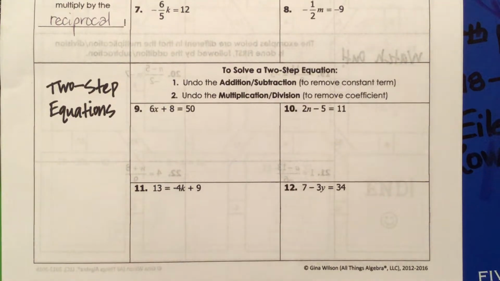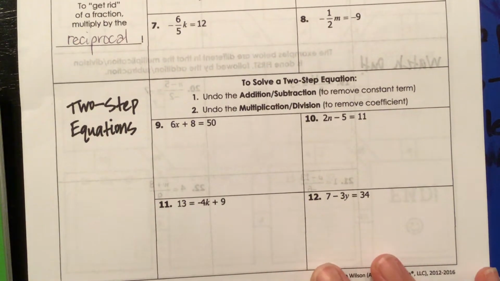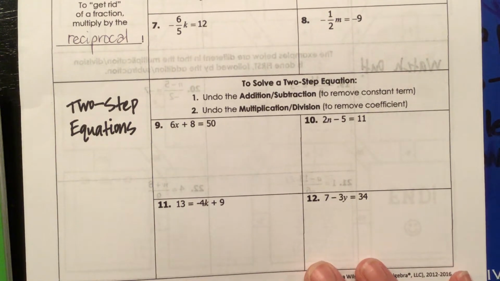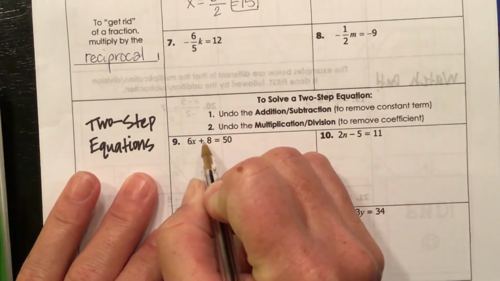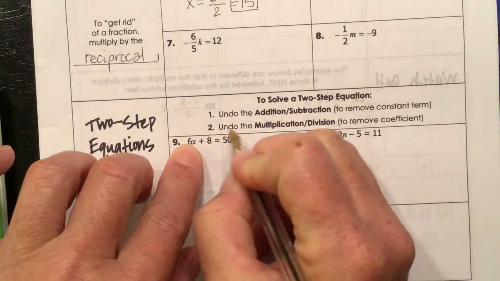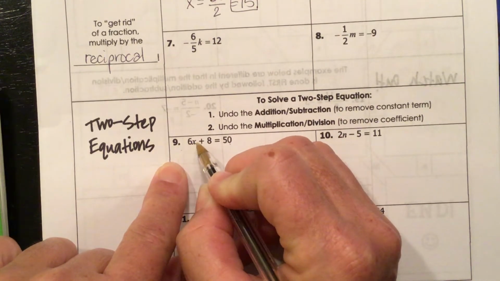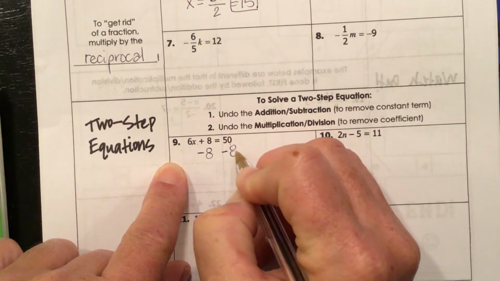The next one, in order of operations that we did on Friday, remember that we always do multiplication and division before we do addition and subtraction. Well, when we're isolating the variable, it's actually the opposite. We do the addition and subtraction first, and then we do the multiplication and division. So if you notice, I need to undo this. I need to remove the 8 because I want to combine like terms. These are my constants, and this is my coefficient with the variable. So I need to subtract 8. And if I subtract 8 there, I do it over here.